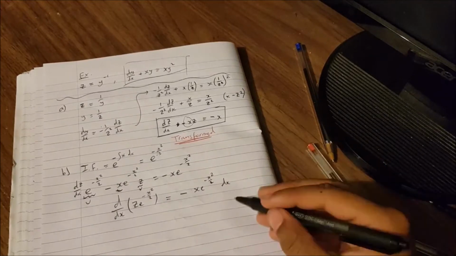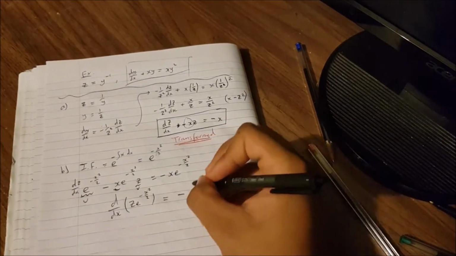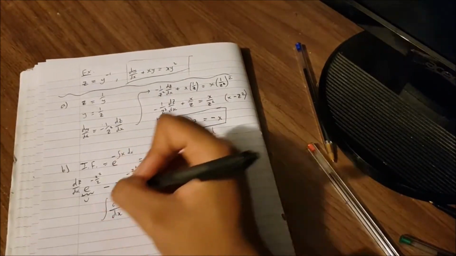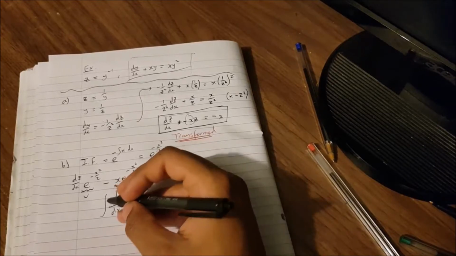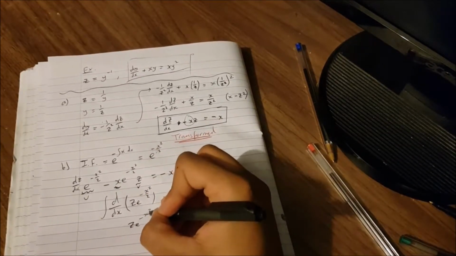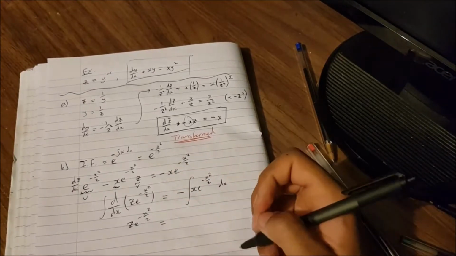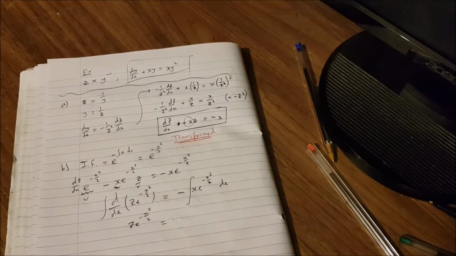dx. You're probably wondering why I put dx so far away, because I'm going to integrate both sides. So d dx and the integration cancel, and we end up with z e to the power of x squared over 2.